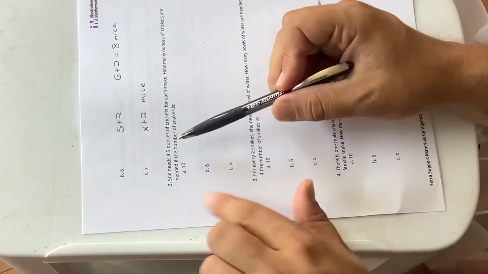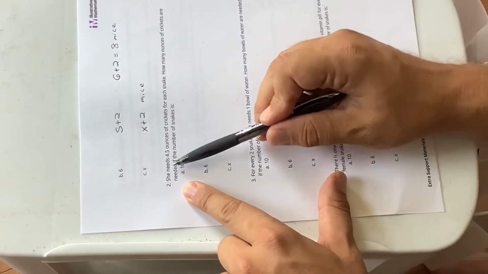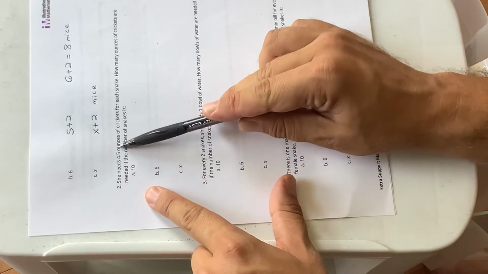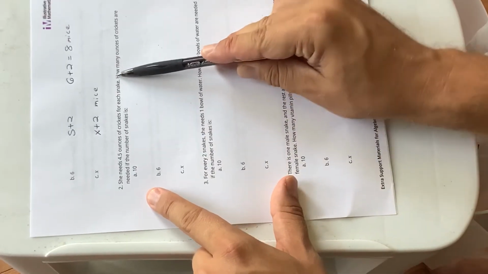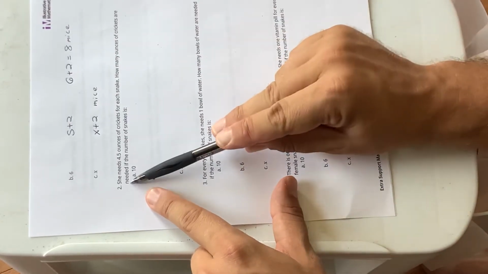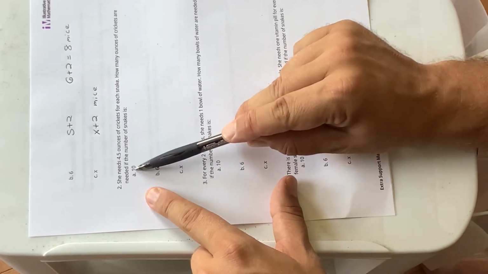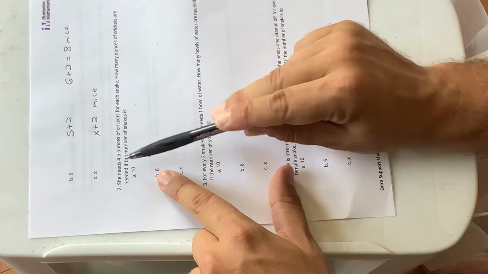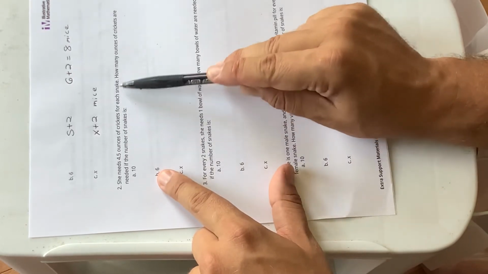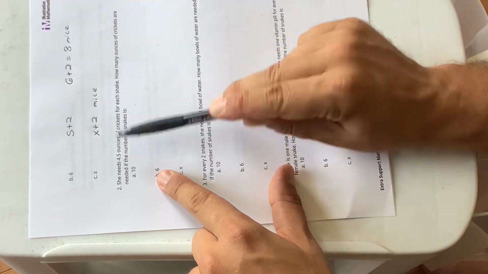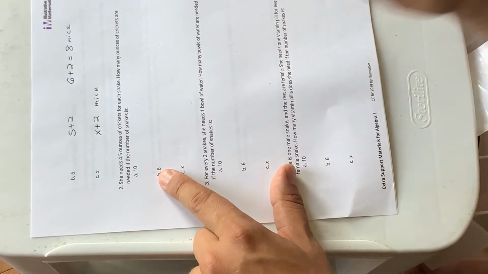And then here, for my second problem, you need 4.5 ounces of crickets for each snake. How many ounces of crickets are needed if the number of snakes is 10? So if I need 4.5 ounces for each snake, I take the number of snakes and divide it by 4.5.